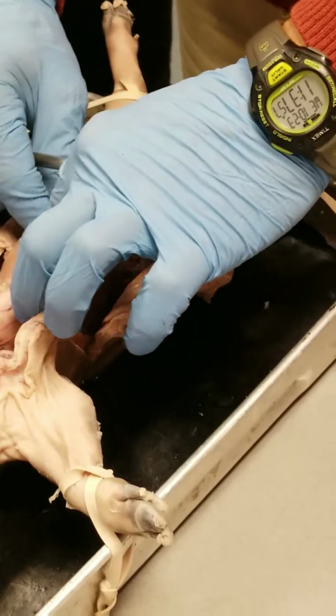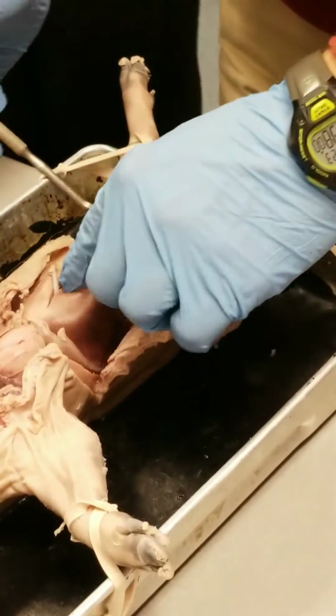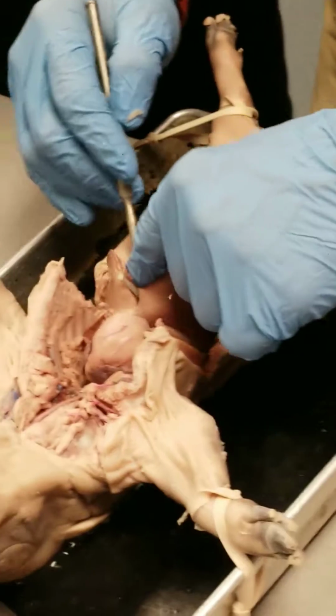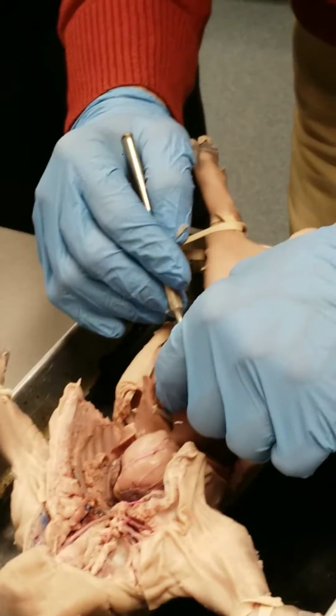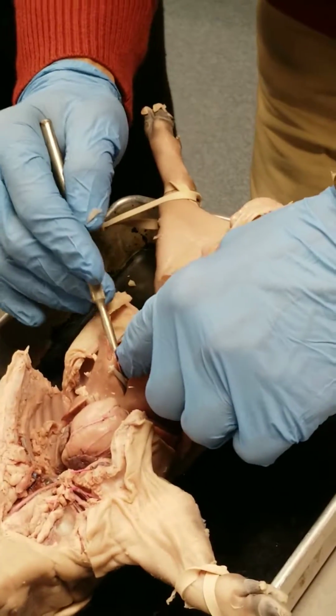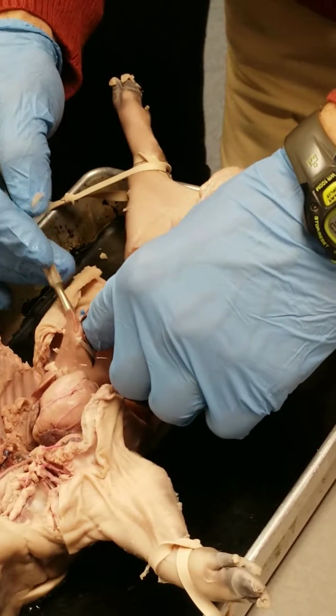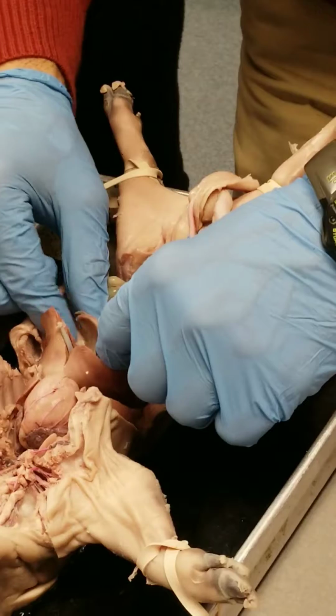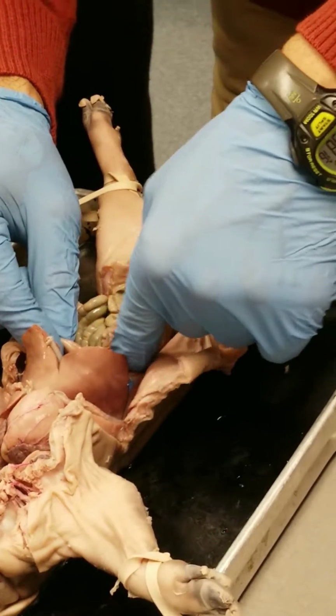So, I would just be careful with the digestive tract. But that's the stomach. Again, you're going to have a hard time, at least for the purpose of today, trying to find the esophagus and where it connects. So don't worry about that. But, again, where that stomach begins to narrow as you're moving in this direction, kind of towards the right side of the body.